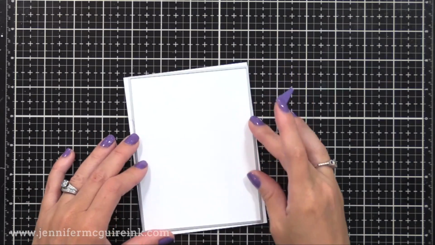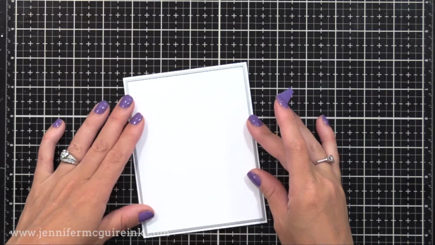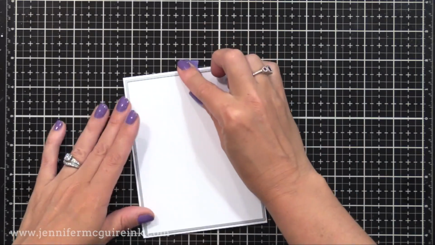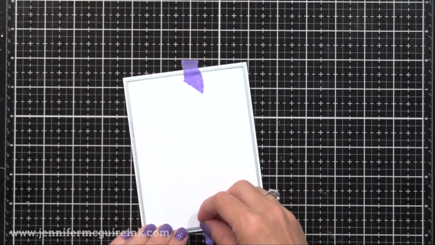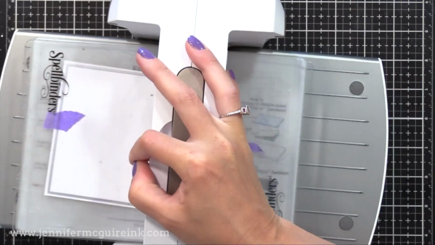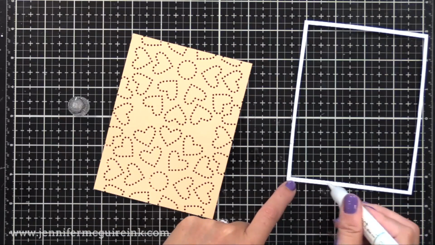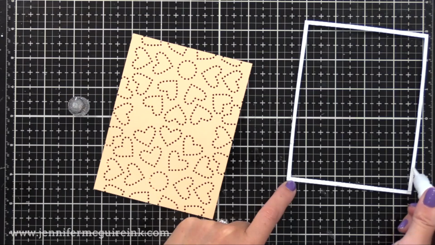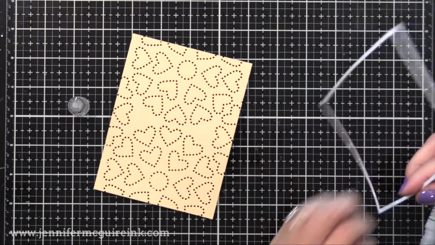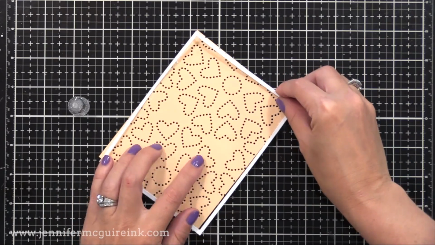I wanted to have a white frame around this, so I have a piece of white cardstock that is 4 1/4 by 5 1/2, and I'm using a rectangle die that's slightly smaller to cut from the center. This rectangle die is from the Hero Arts Infinity Rectangle die set. This will give me a thin white frame that I can glue right onto our die cut background. I just thought this would give a nice finishing touch, but you could definitely skip it if you wanted to.